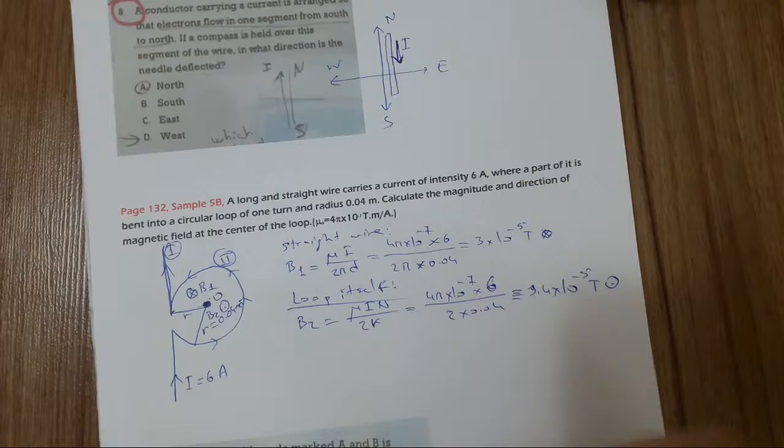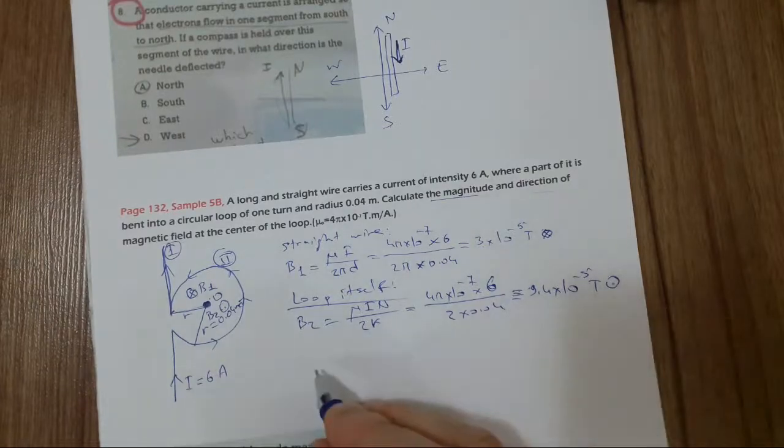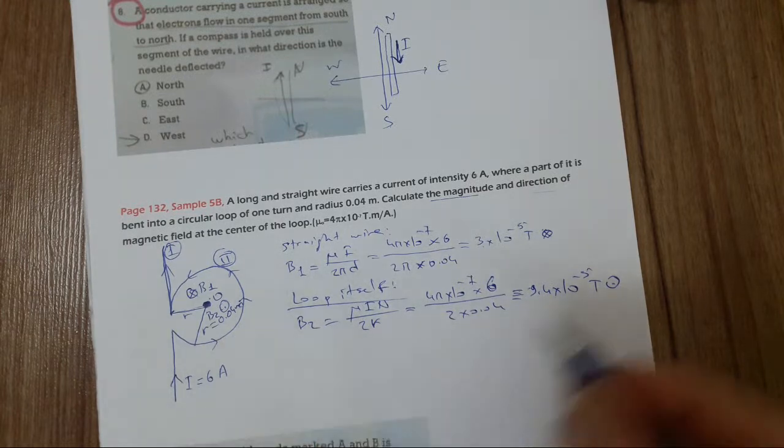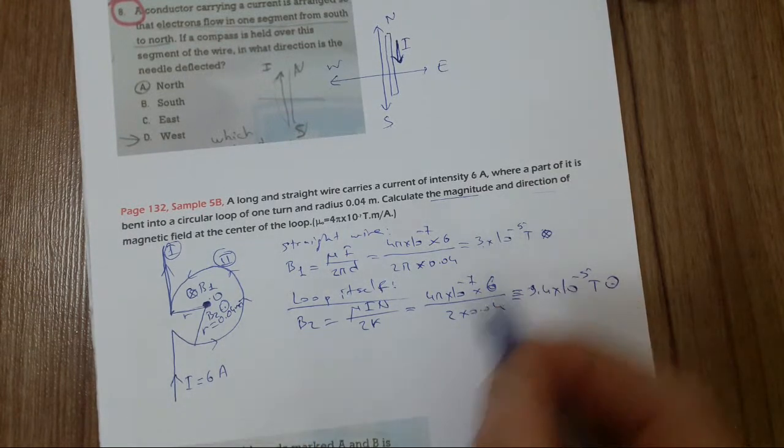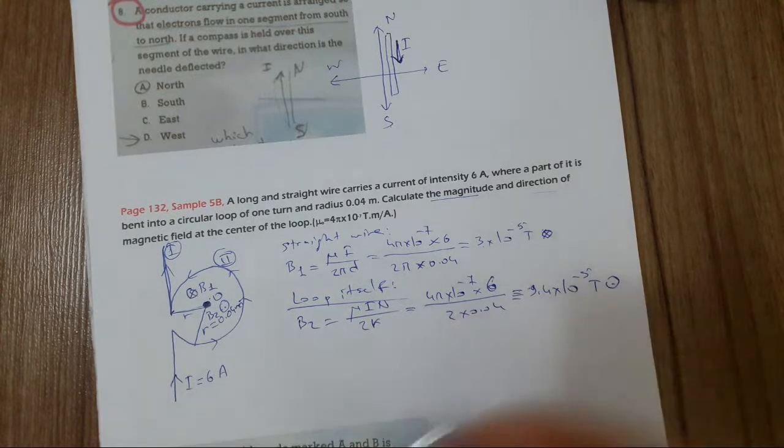And we will find the resultant magnetic field. Because magnetic field is a vector quantity, we should apply the vector addition method. If two vectors are in opposite directions, we have to subtract the smaller one from the greater one.